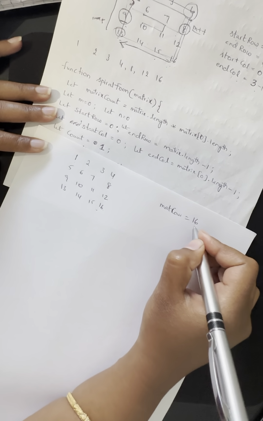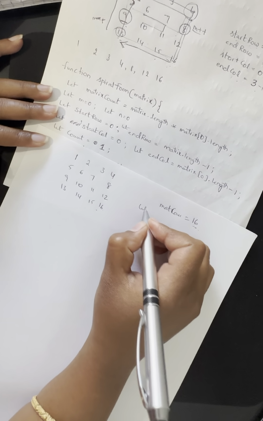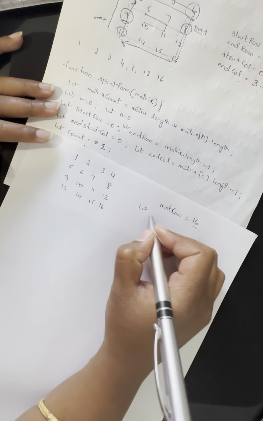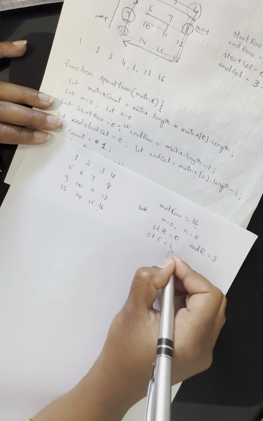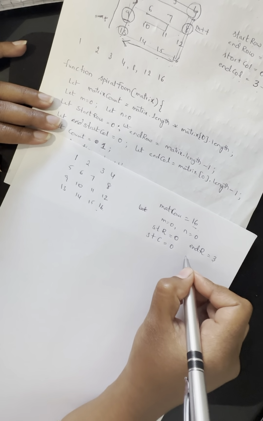So 4 into 4 is 16, and let's say we have m and n as 0. Start row is at 0 and end row is at 3, because matrix dot length minus 1 is 3, and start column is at 0 and end column is at 3.